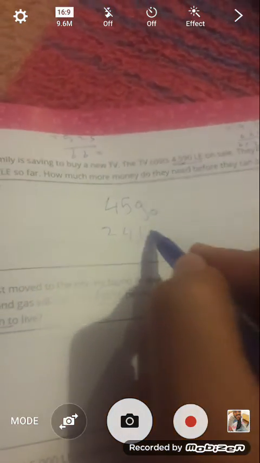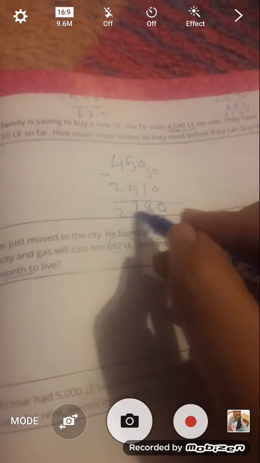So the price of the TV was 4590, and Amir's family have 2410. How much more money is left for them to buy the TV? We will subtract. 0 minus 0 equals 0. 9 minus 1 equals 8. 5 minus 4 equals 1. 4 minus 2 equals 2. So they have to save 2180 LE more to buy this TV, okay?